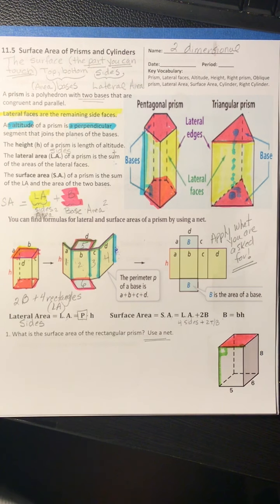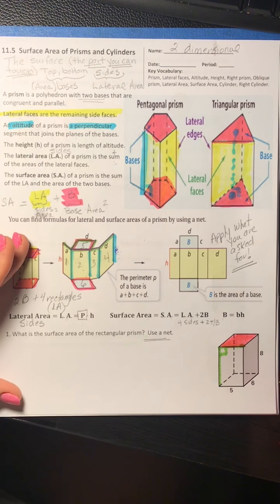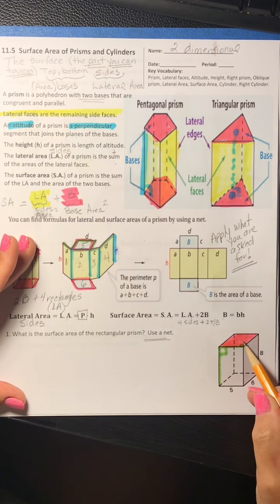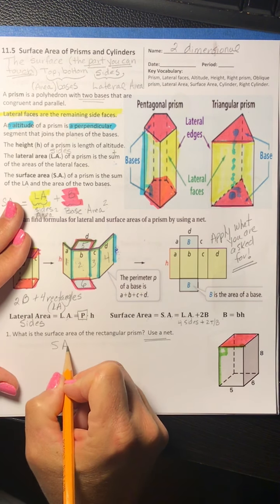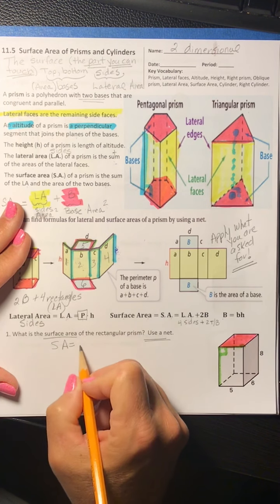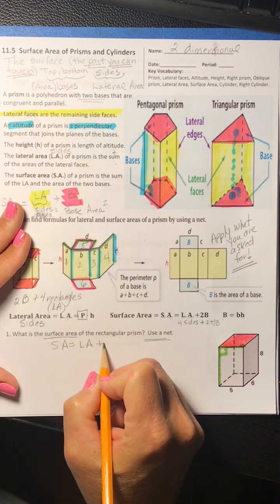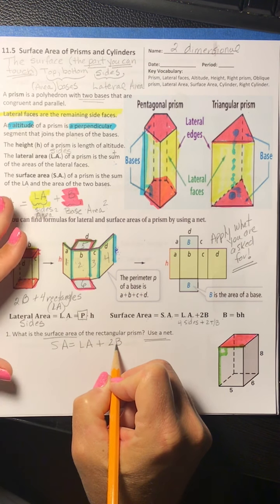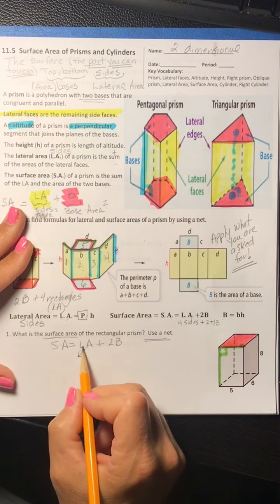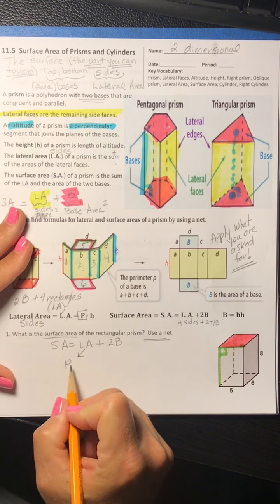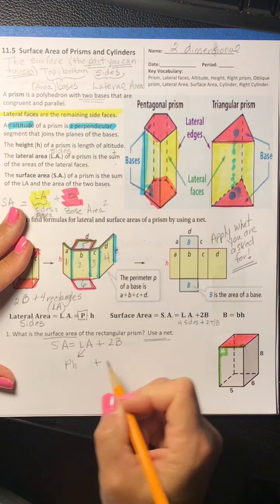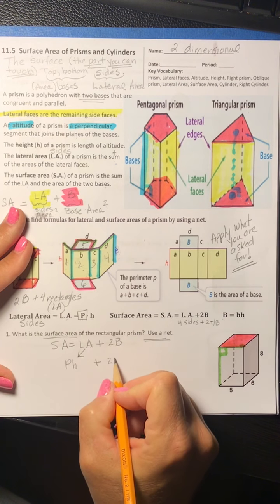All right, so let's break down the formula. Let's say we are painting a shipping box and we can touch all six sides of a box, the two bases and the four sides. So we want the entire surface area. That's made up of two parts, the lateral area plus two bases. Then we said, hey, we can break this lateral area up by using perimeter times height. Plus, we're going to add the base area. And I have two bases.